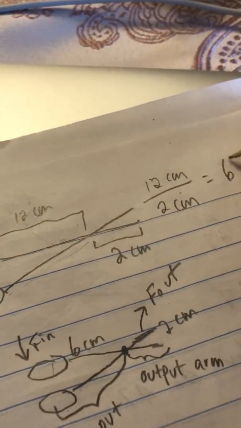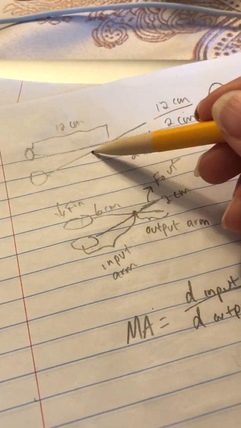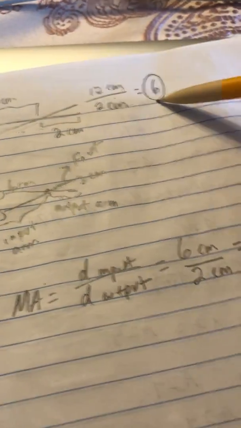Now you have a mechanical advantage of 6. So these scissors here help you more. You have to go a longer distance when you're using them, but you're going to gain more force out of them. They have a higher mechanical advantage than these scissors here, where the input arm isn't as long. And you can figure out mechanical advantage with all your simple machines, and the book explains that a little bit.